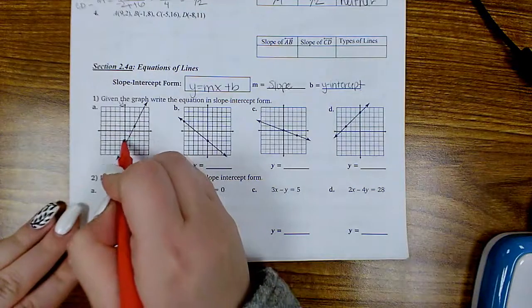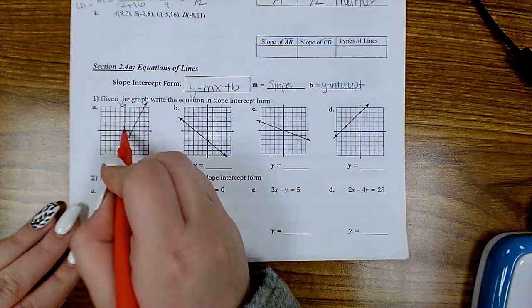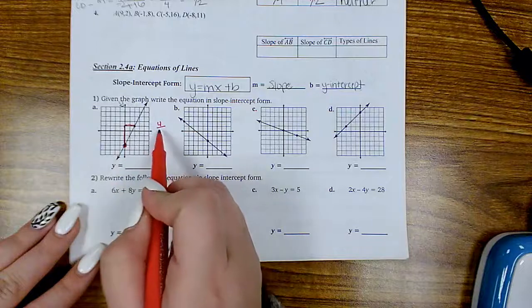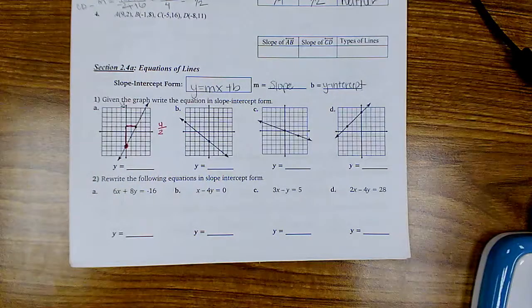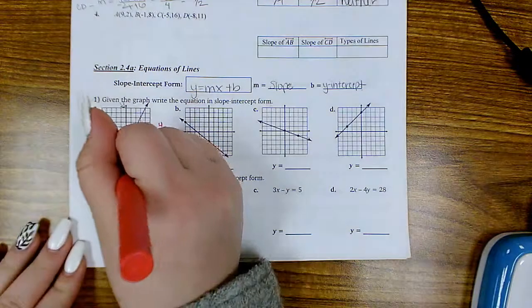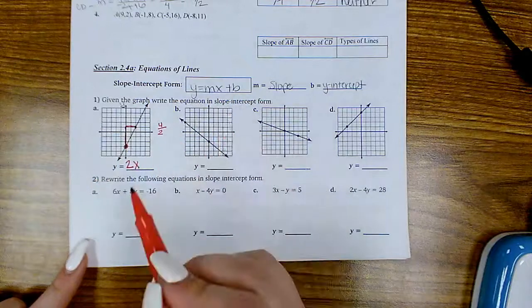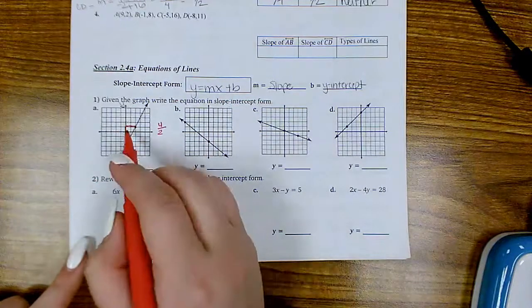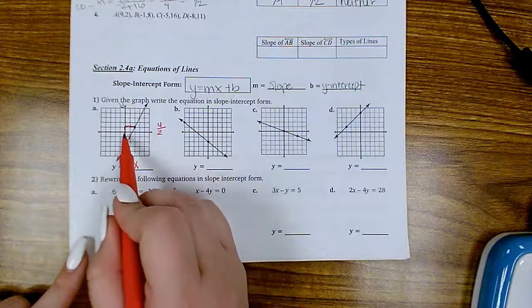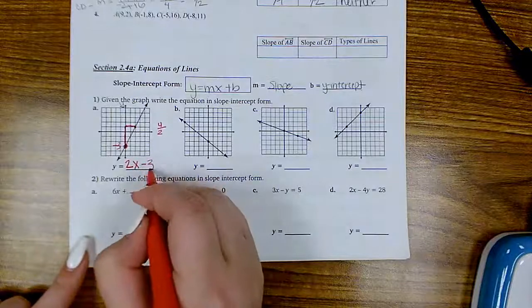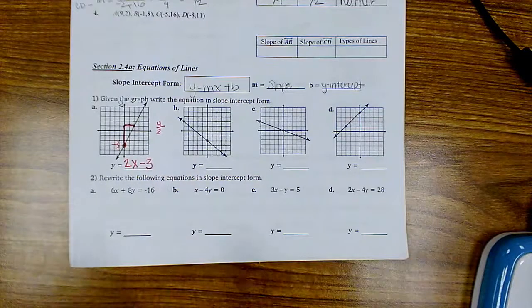So our rise is 1, 2, 3, 4. Our run is over 2. So our slope is 4 over 2. That can be reduced down to just 2. So 2x, following our equation, plus your b. My b value is 1, 2, 3, so my b value is -3. So our equation is y equals 2x minus 3. Okay?